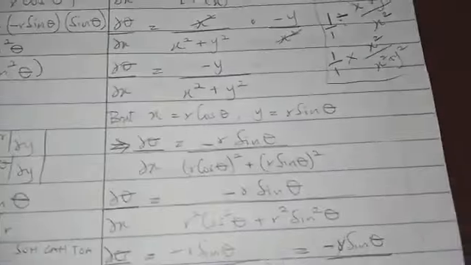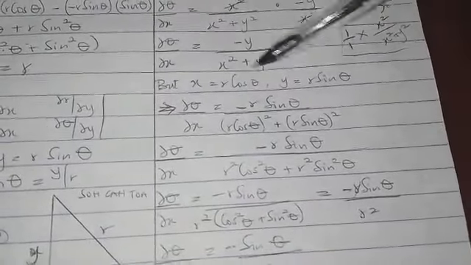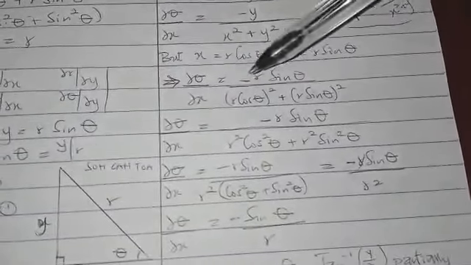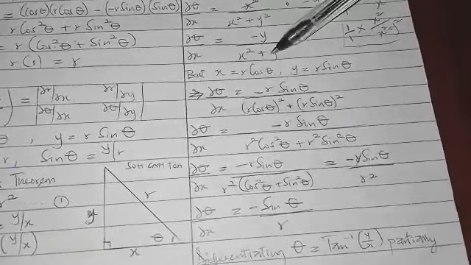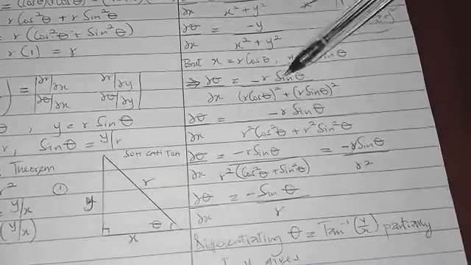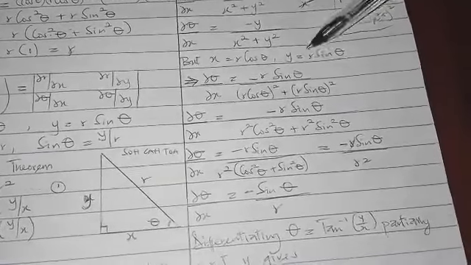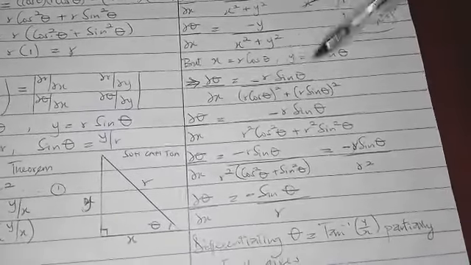Alright, but there's a but here. x is equal to r cos theta and y is equal to r sin theta. It implies that partial theta over partial x... Okay, so we now want to substitute the values of y and x into this. So partial theta over partial x is equal to minus r sin theta, all over x squared plus y squared, which is this square.